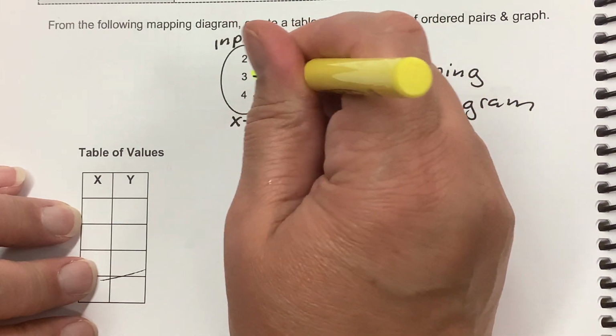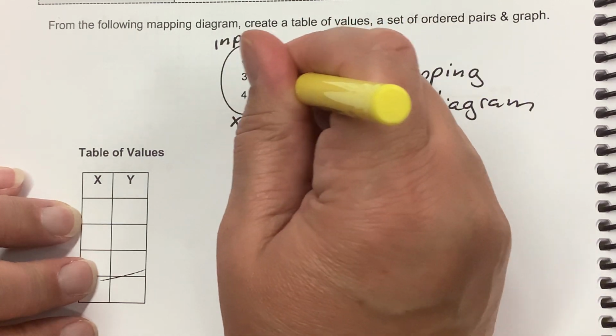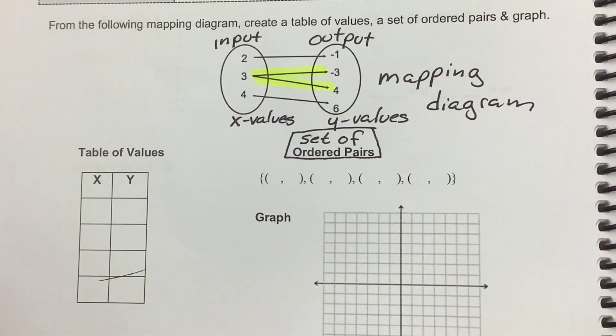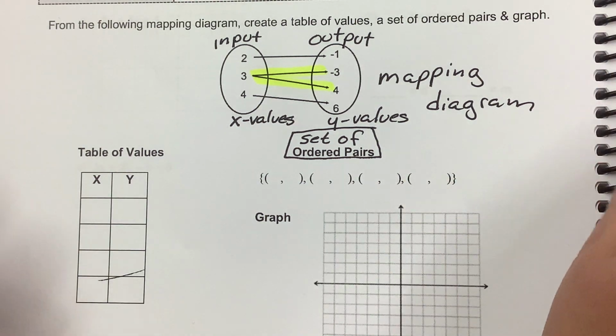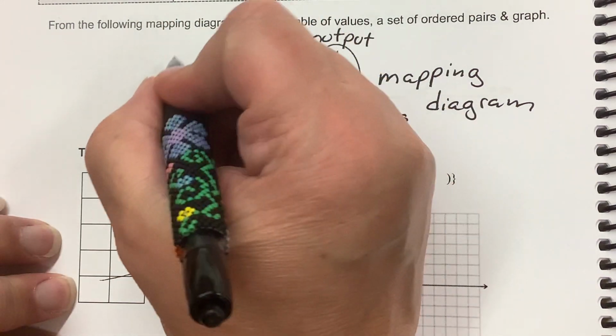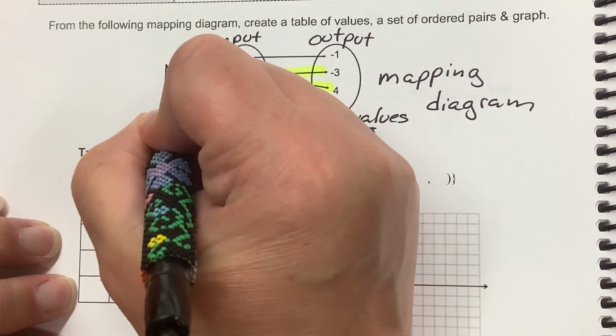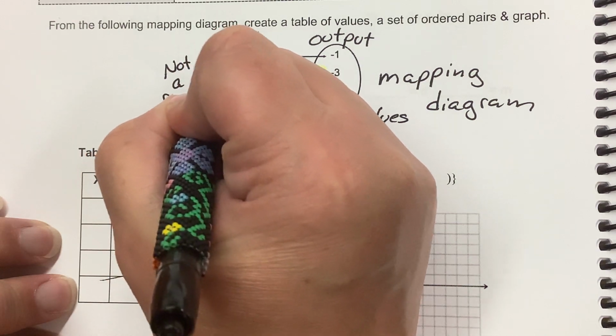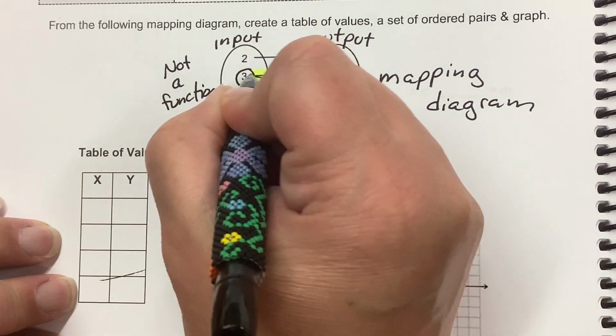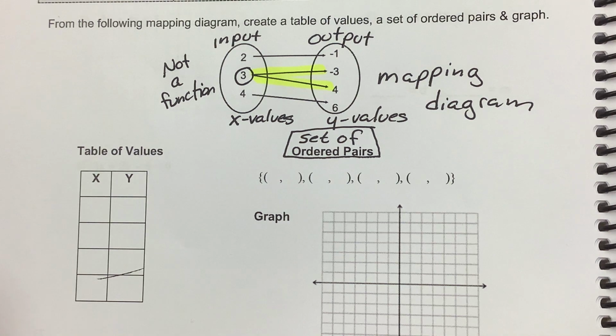See how there's 2 rays emanating from the 3? That means that that 3 is actually a repeating x value. So this is not a function. And how do I know? Because this 3 has 2 lines coming from it.